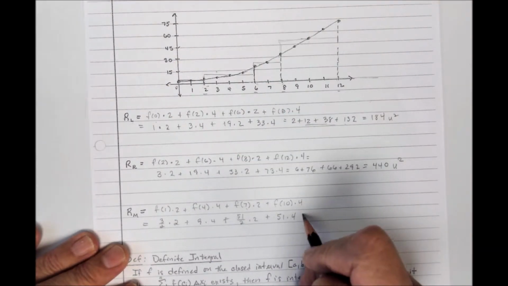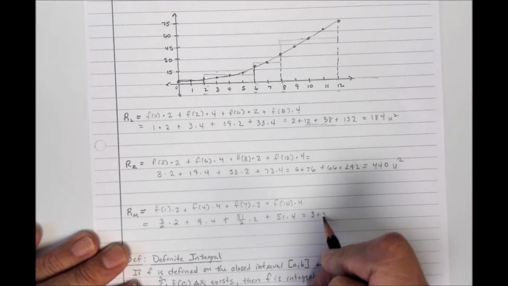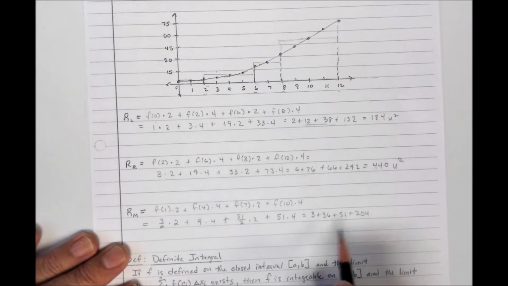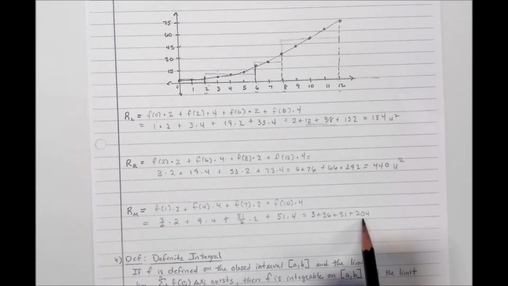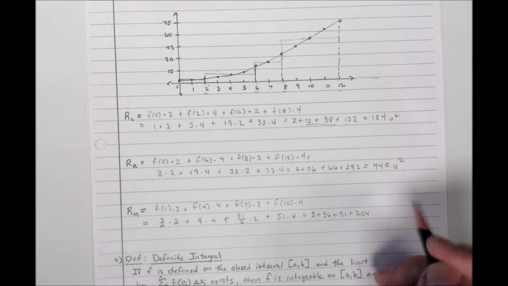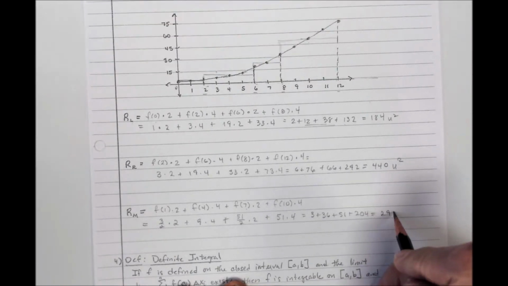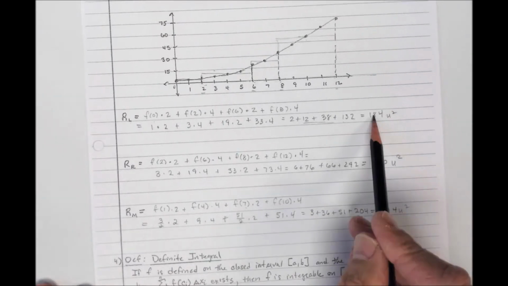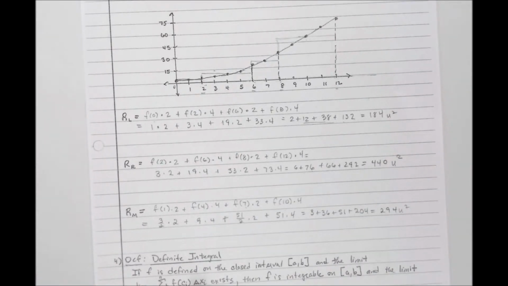So this is what? 3 plus 36 plus 51 plus 204. So what would be 255, 285, 291, 294. I get 294, at least I hope I do here. And as it turns out, it is in between the two. Not dead center, but it is in between the two.